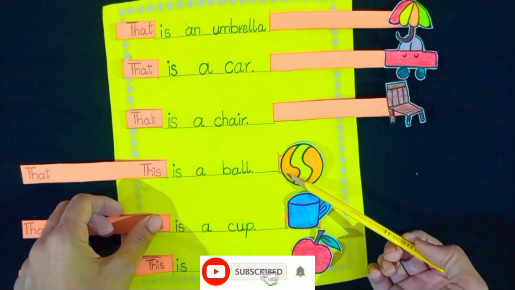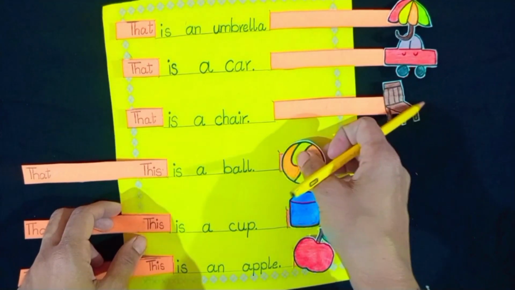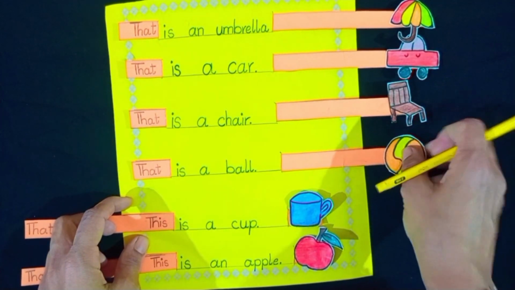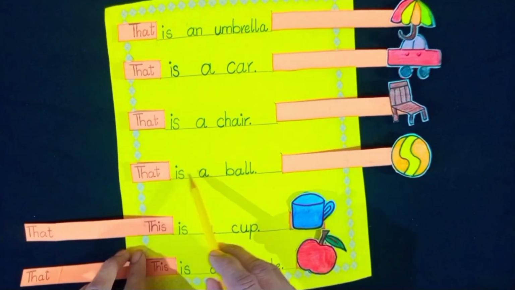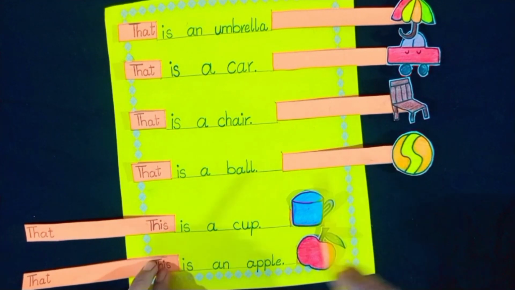The ball is near, so we will say this is a ball. And if the ball goes far, then we will say that is a ball because ball is far.